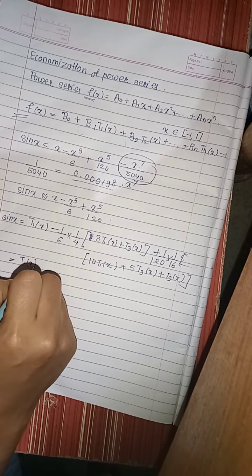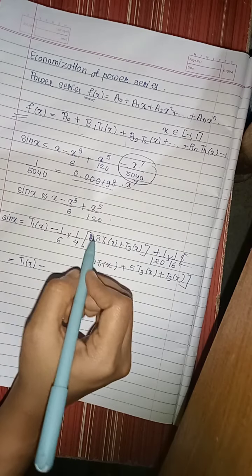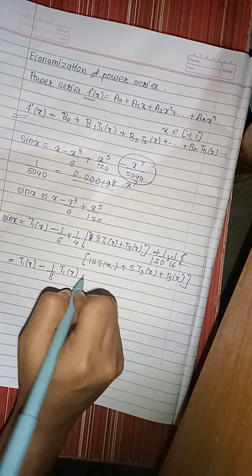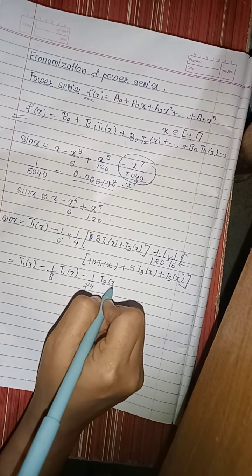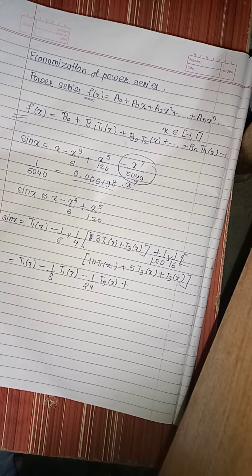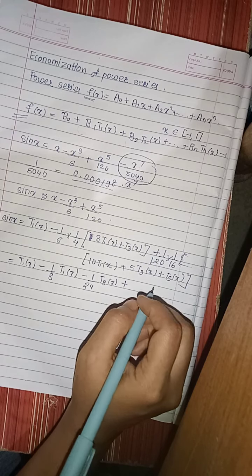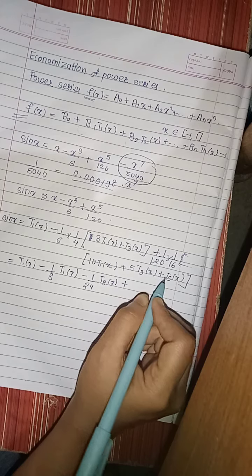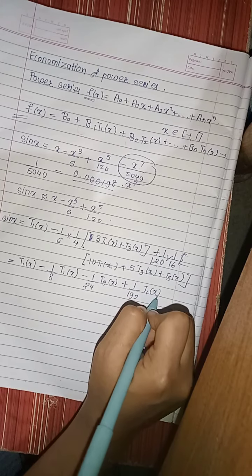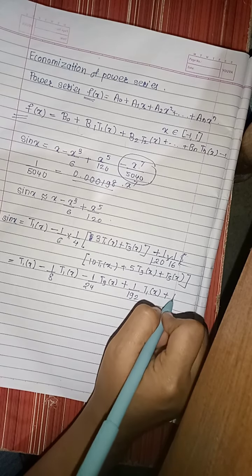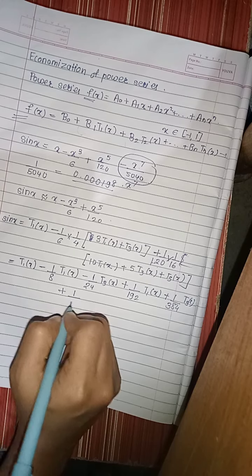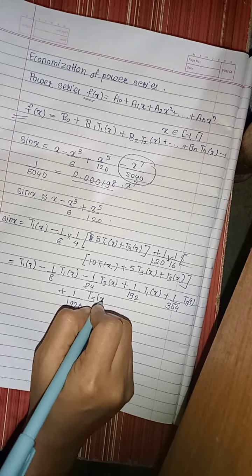Okay, so now solving this, what you'll get is T1 of x as it is minus, now this will become 3 2s are, so 1 upon 8 T1 of x minus 1 upon 24 T3 of x plus 1 upon 120 into 16, so it will become again, this 10 will get cancelled, 1 upon 192 T1 of x plus 1 upon 384 T3 of x plus 1 upon 1920 into T5 of x.